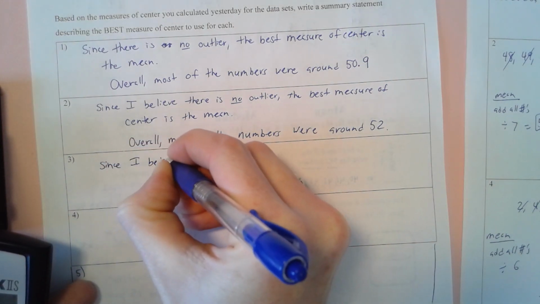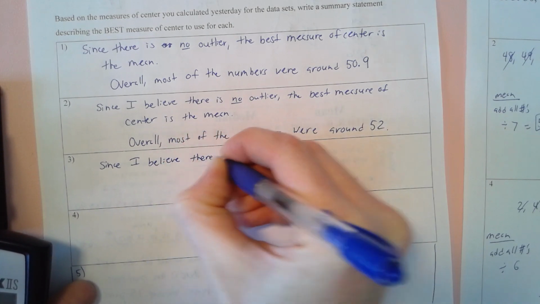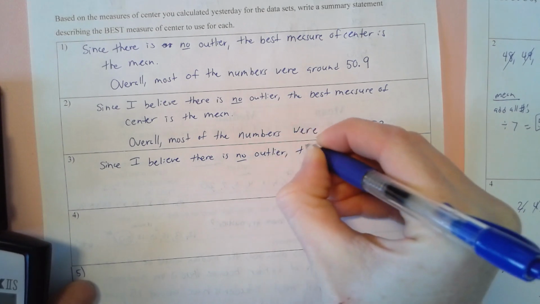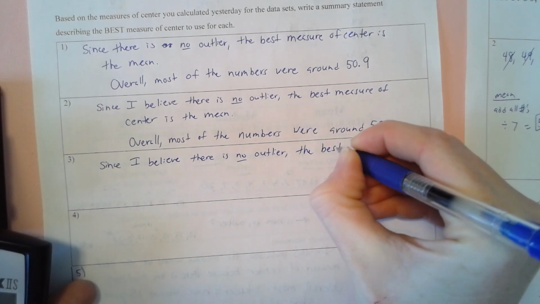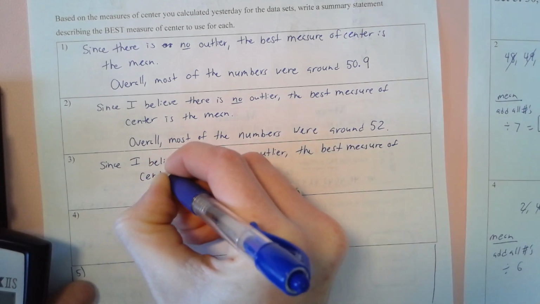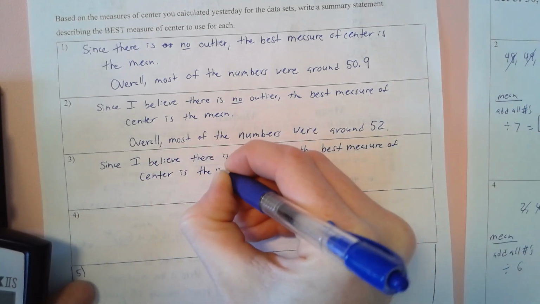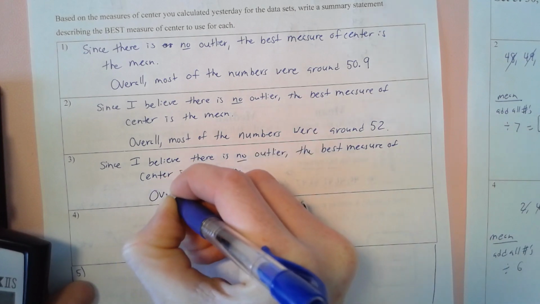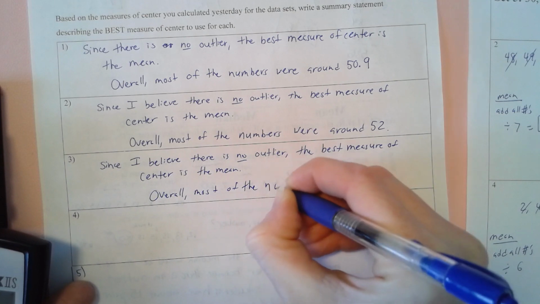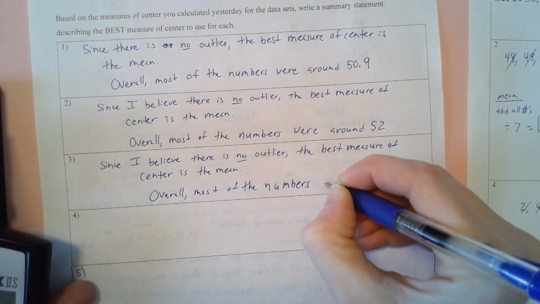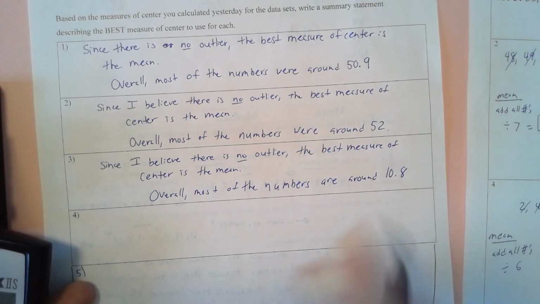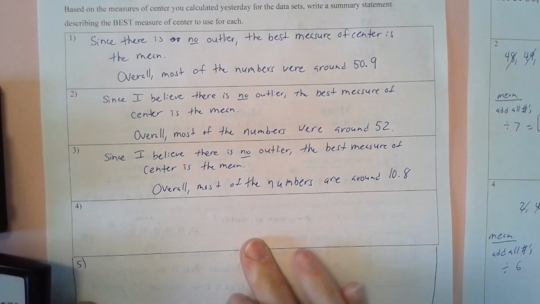So again, since there is no outlier, the best measure of center is the mean. So overall, most of the numbers are around 10.8. If you calculated your mean correctly and rounded yesterday, it was 10.83 repeating.